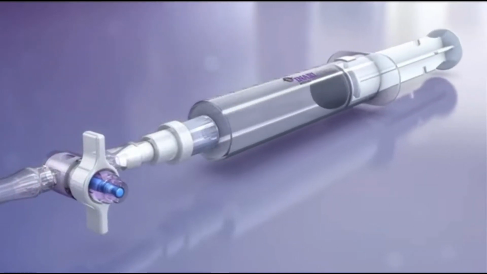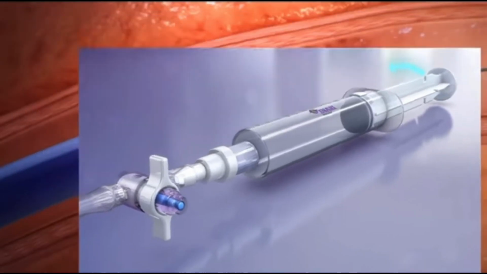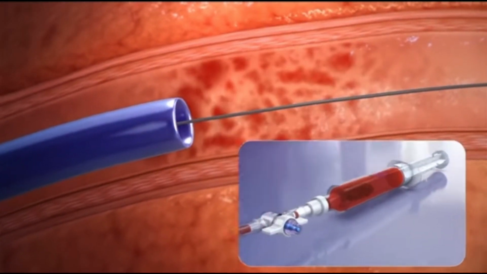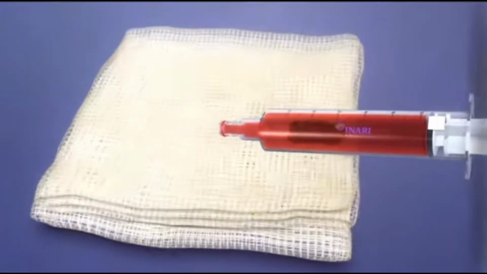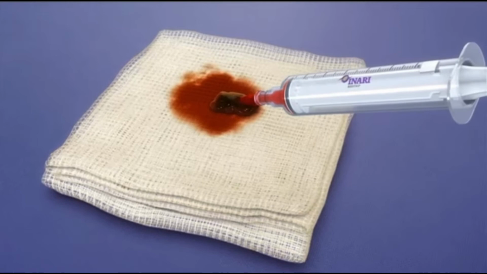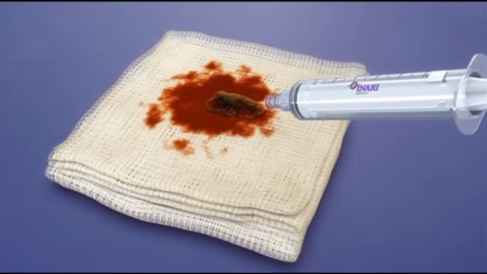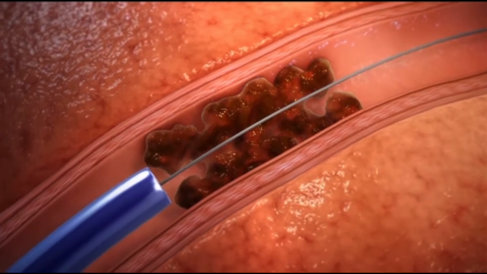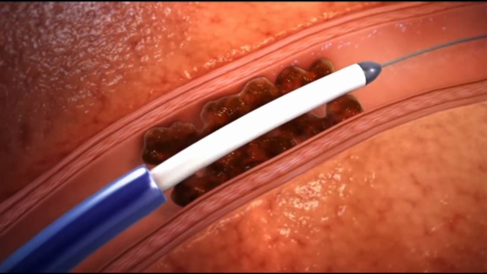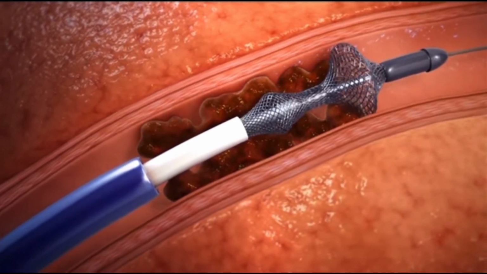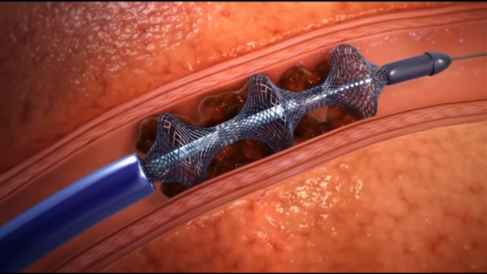The FlowTriever catheter is then advanced over the guide wire and positioned just proximal to the clot. Using the large syringe, a negative pressure vacuum is generated and the clot is retrieved through the large bore catheter. If there is residual clot, a catheter with nitinol discs which can engage the clot and liberate it from the vessel wall is utilized.